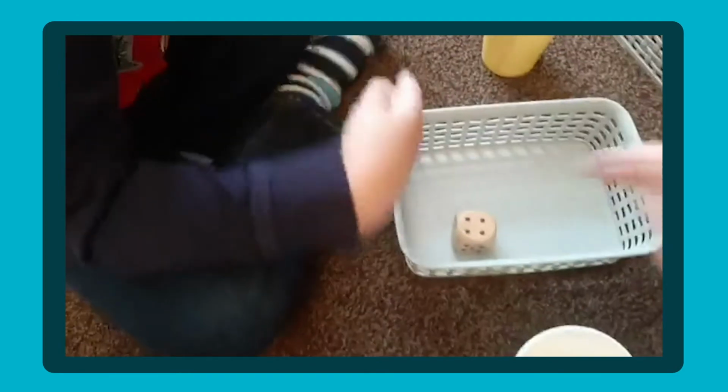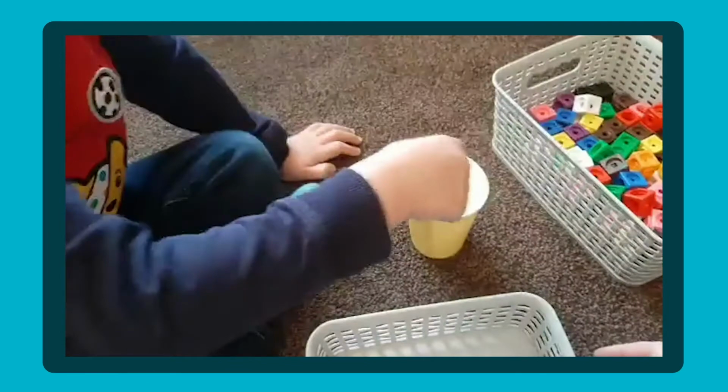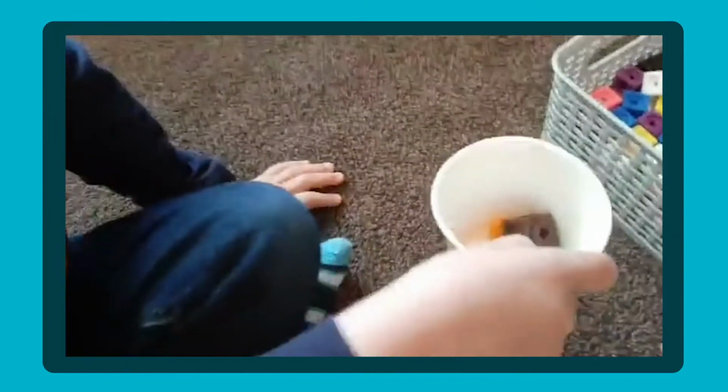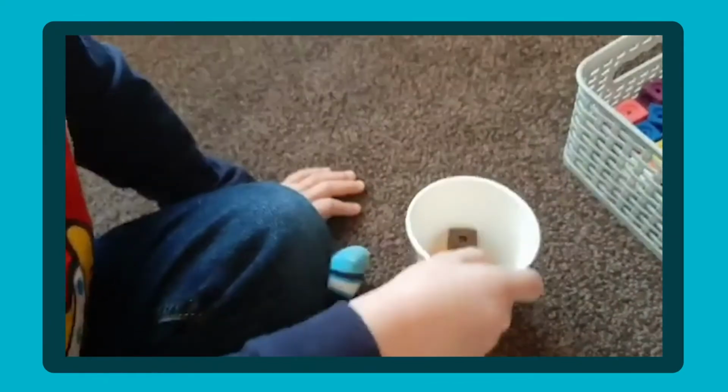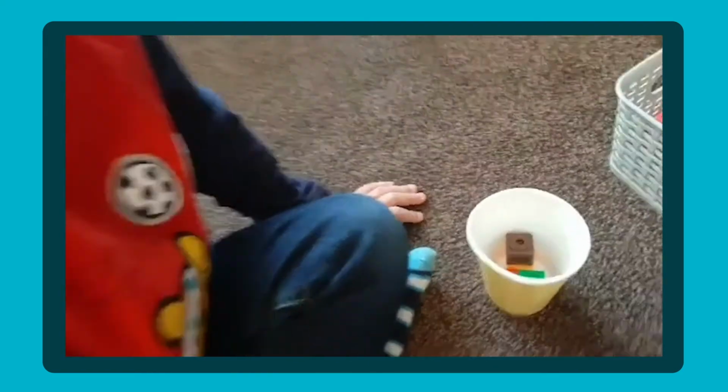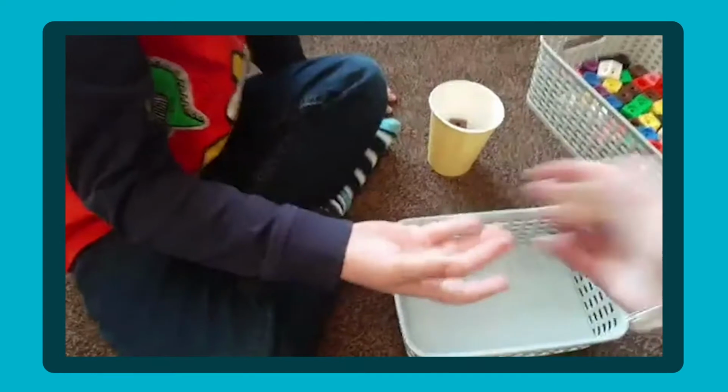So how many have you got? 4. So put 4 cubes into your cup. Good. Count it as you do it. 1, 2, 3, 4. Is your cup nearly full? No, it's not, is it? Is it nearly empty? Yeah. It's my turn now. It's my turn to roll the dice.